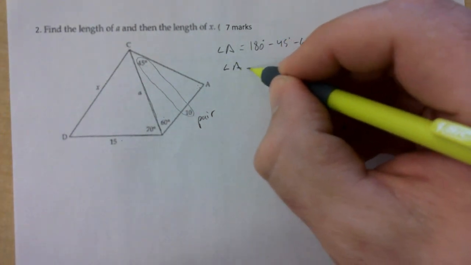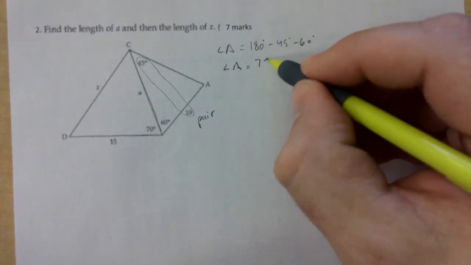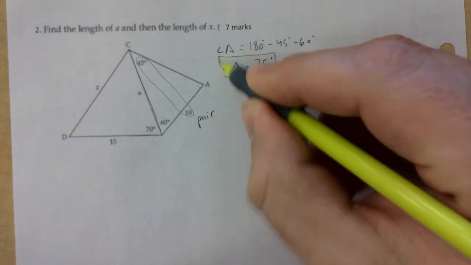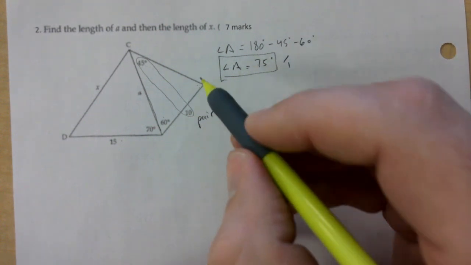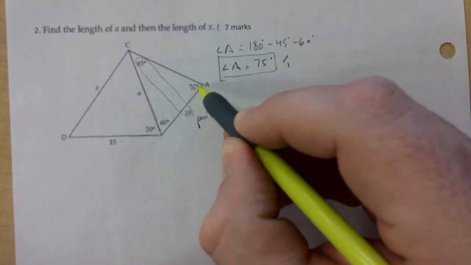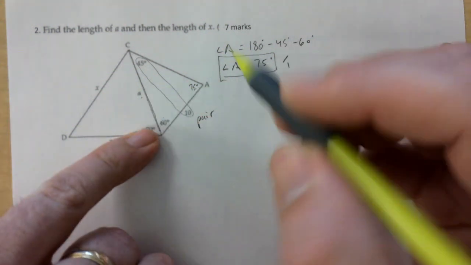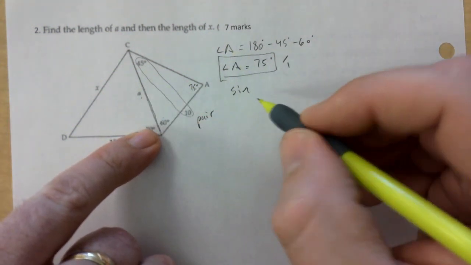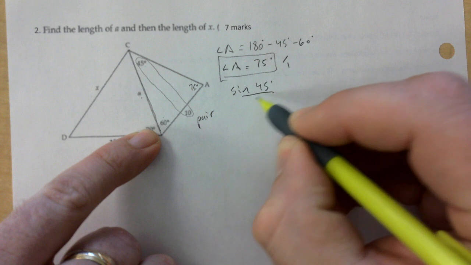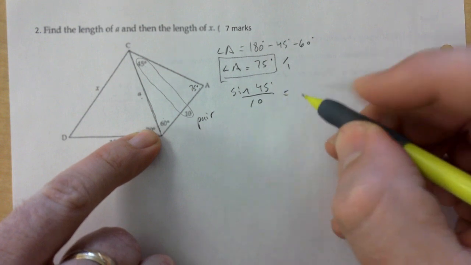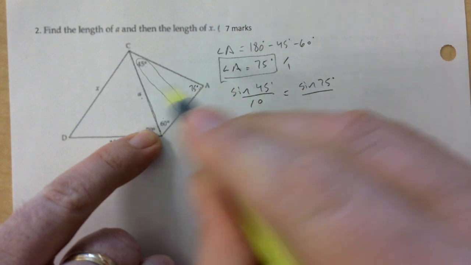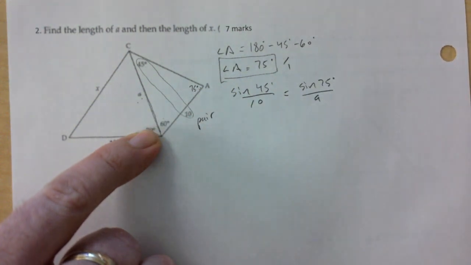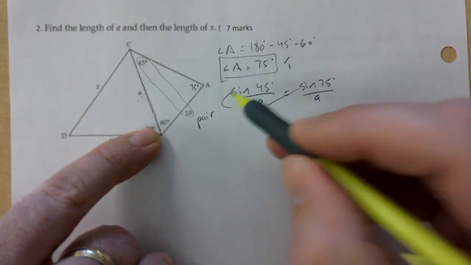And so that gives you 75. This I would say is 1 mark right there. Now that you have 75 here, you can find the side across from it. So sine of 45 over 10, that's my pair, is equal to sine of 75 degrees over side A. Cross multiply, divide.